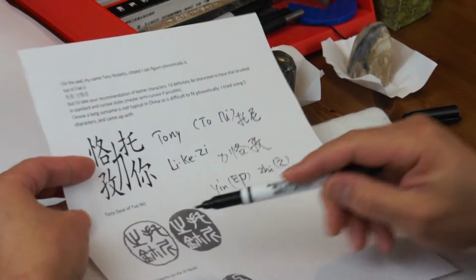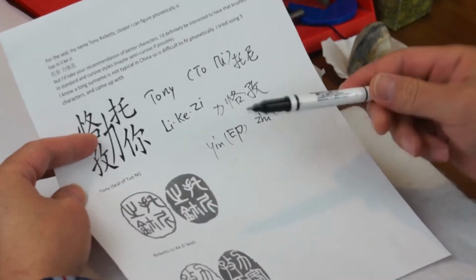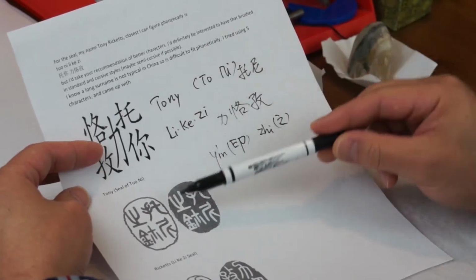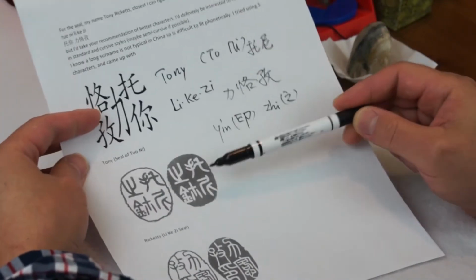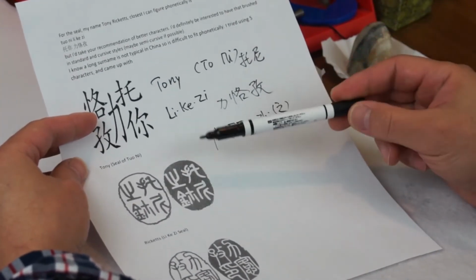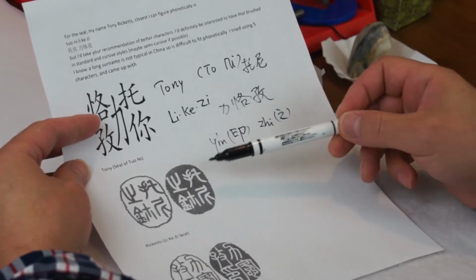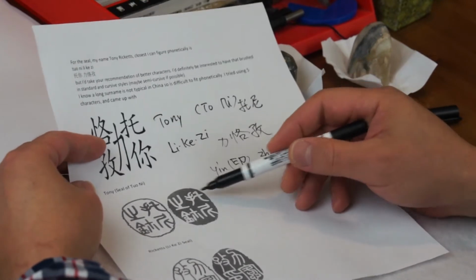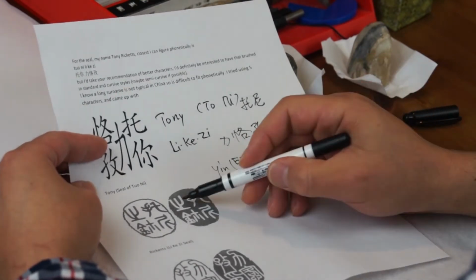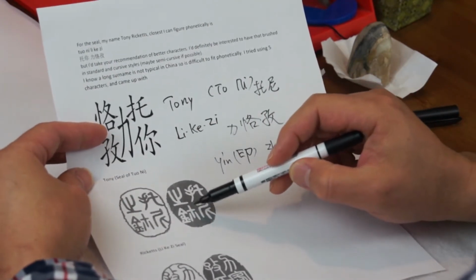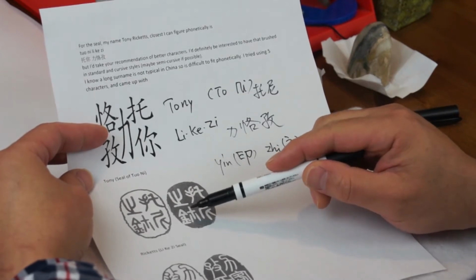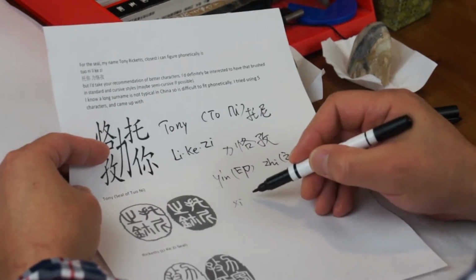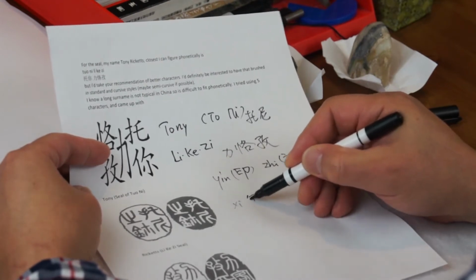So in this case, first of all I would split the name into first name and last name, so you can have 2 seals instead of one. And to make the design look more balanced, I add 2 characters. Zhi means of. Xi, which is an ancient character for yin. Xi is also yin.